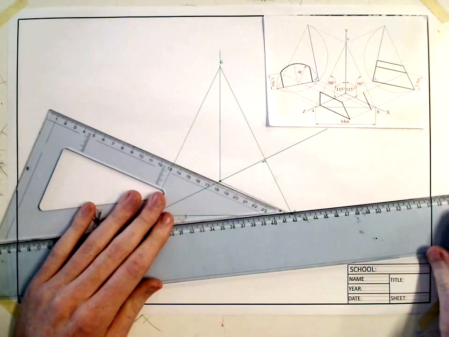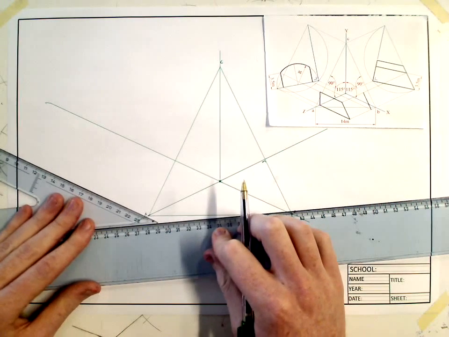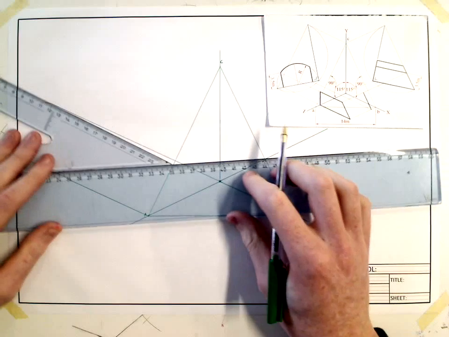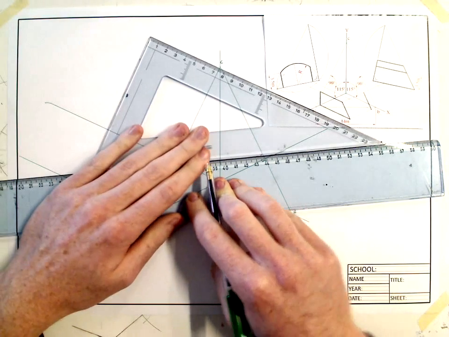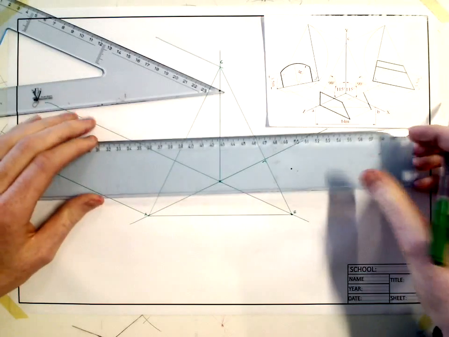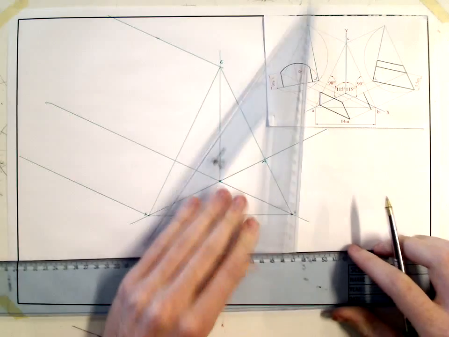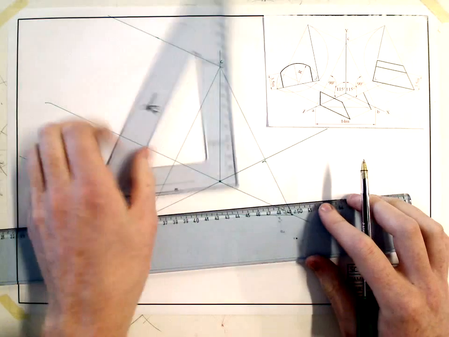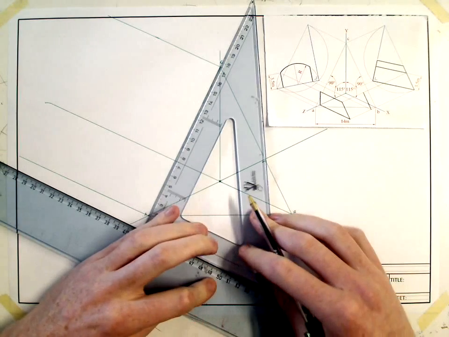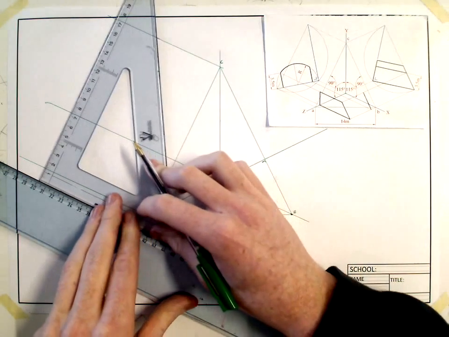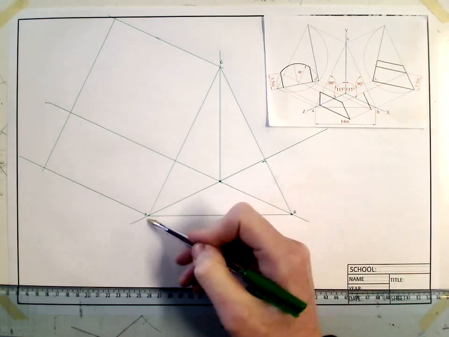I can draw this on. So I'm just getting the true shape of this reference plane here.